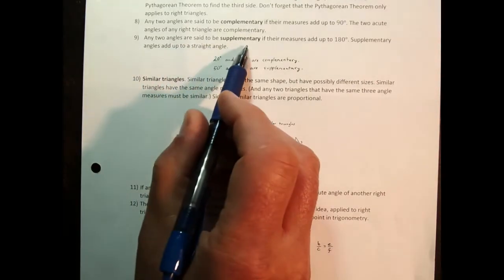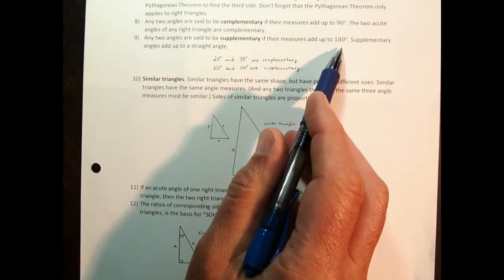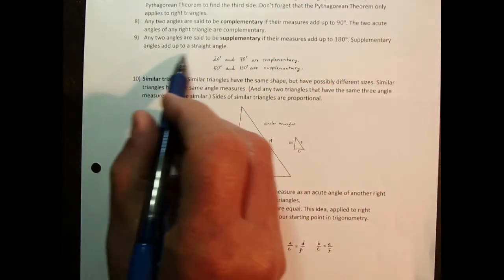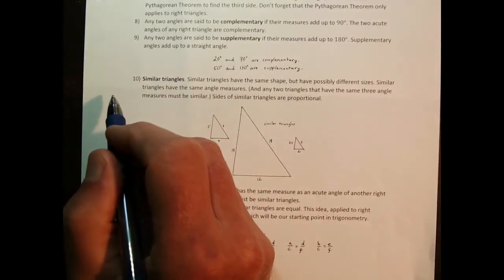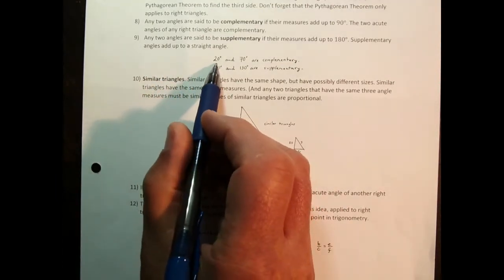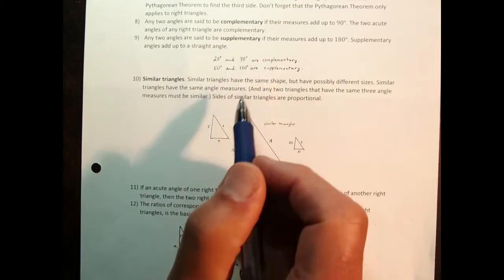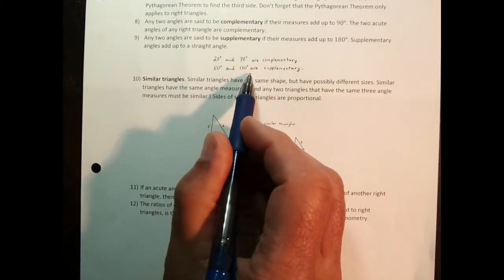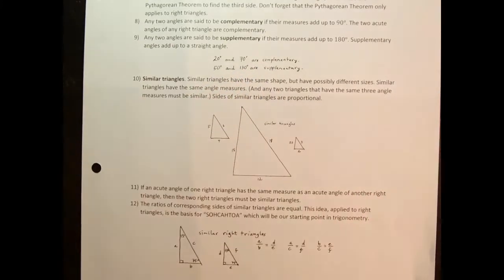Any two angles are said to be supplementary if their measures add up to 180. Supplementary angles add up to a straight angle. So a couple examples here. 20 degrees and 70 degrees are complementary. 50 and 130 degrees are supplementary.